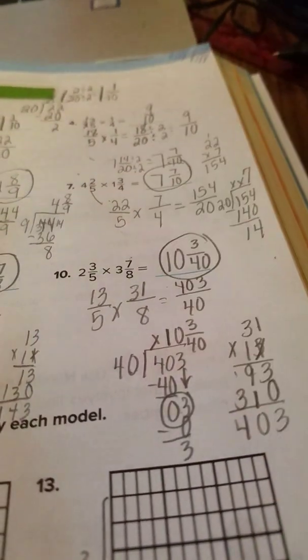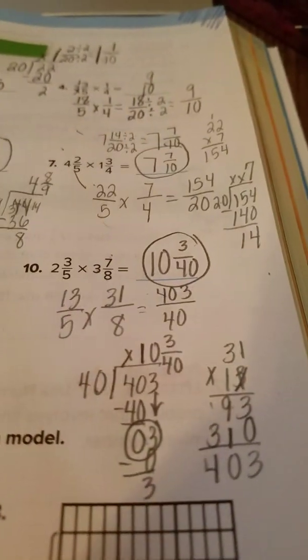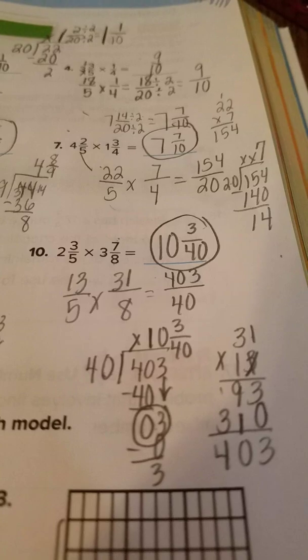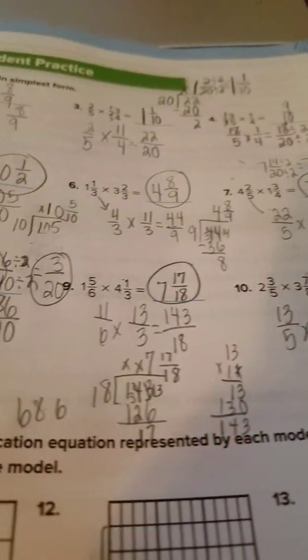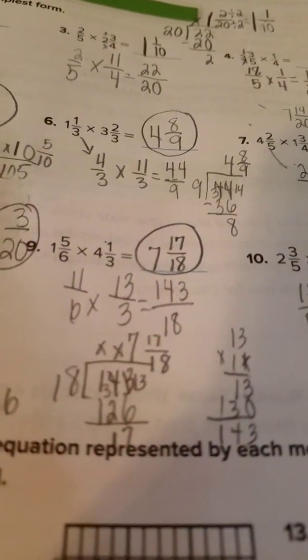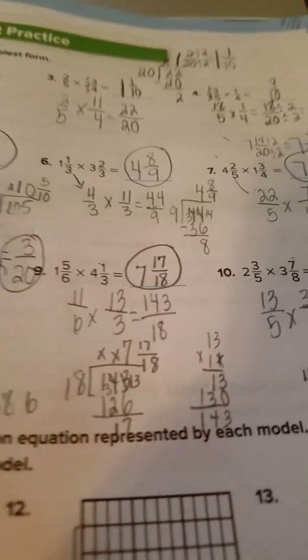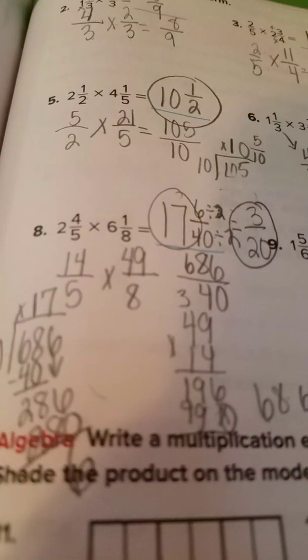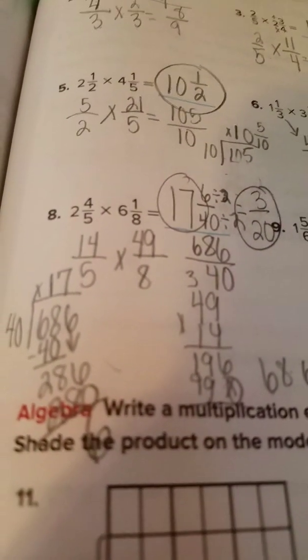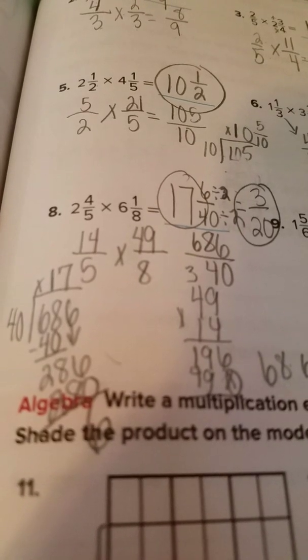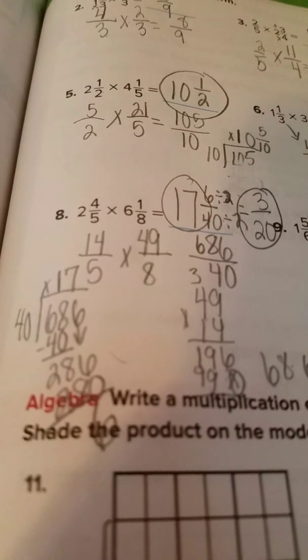Again, let me give you these. You can always pause it so you can see where you made your mistake. There's 10. There's 9. And there's 8. 8 was the doozy today, boys and girls. Whew! That was a rough one.